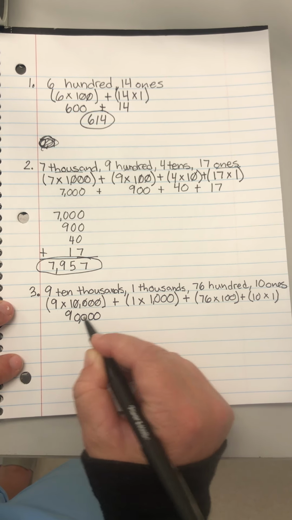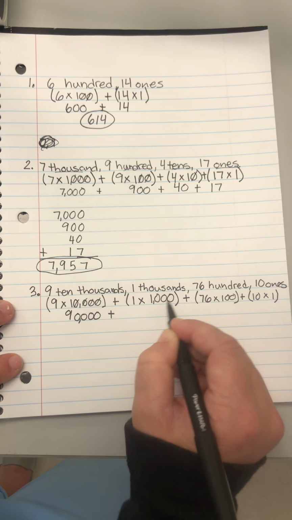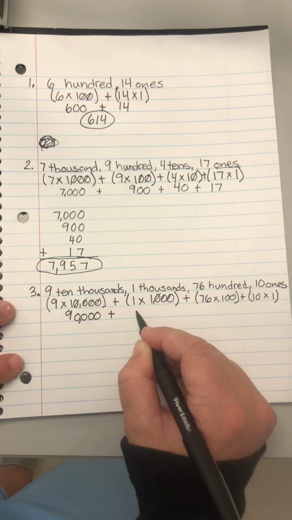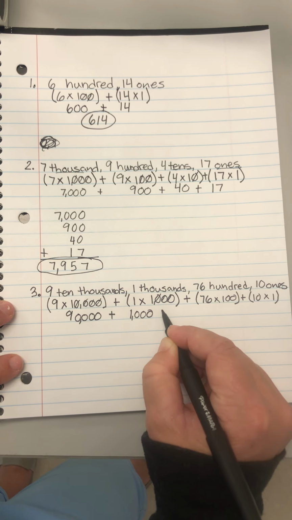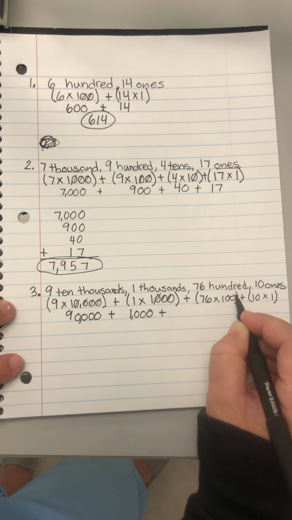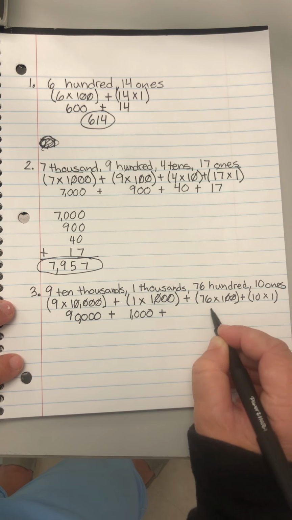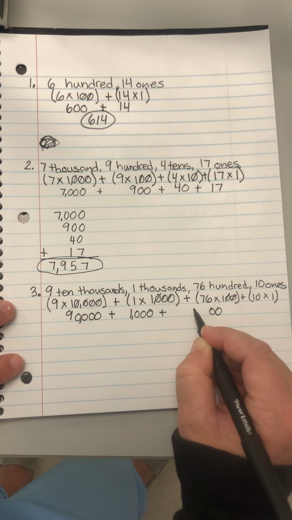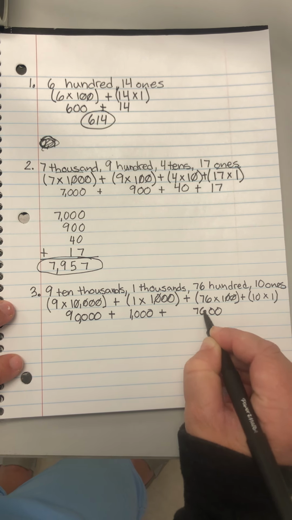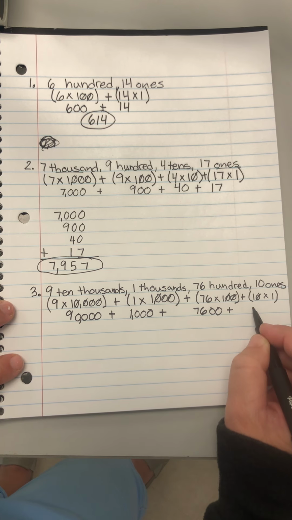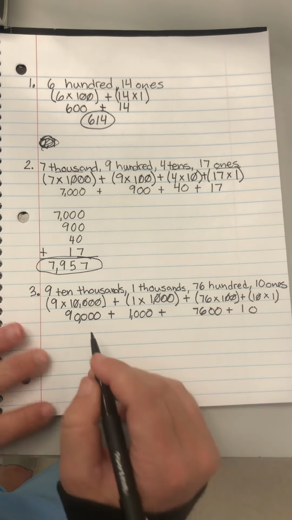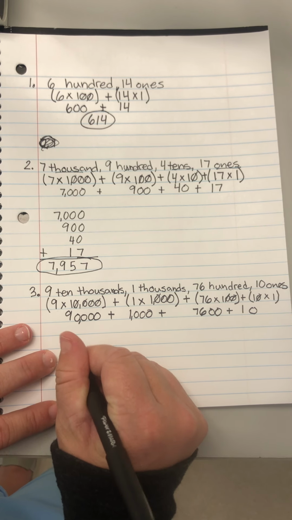So that gives me 90,000. Plus 1, 2, 3 zeros. 1,000. Plus 76 and 1, 2 zeros. 76 times 1 is 76. Plus 10. 1 times 1 is 1. So now I'm going to stack them and add them.